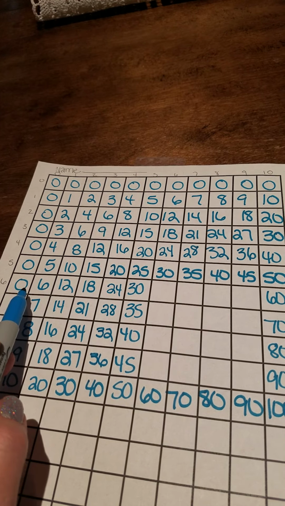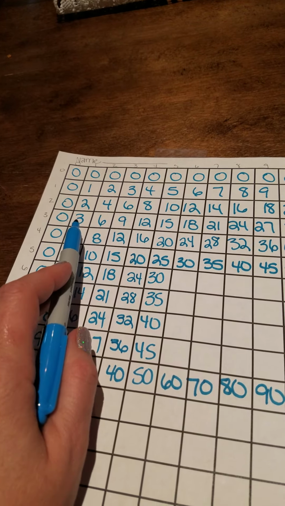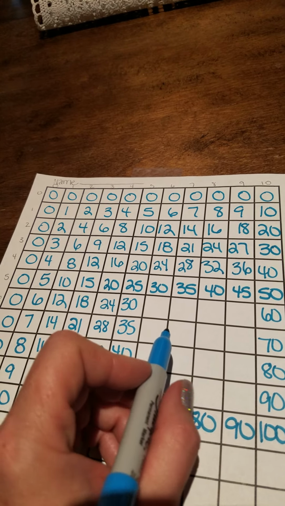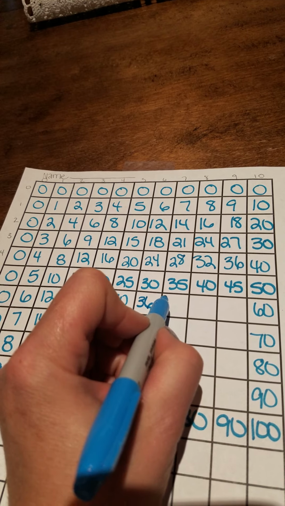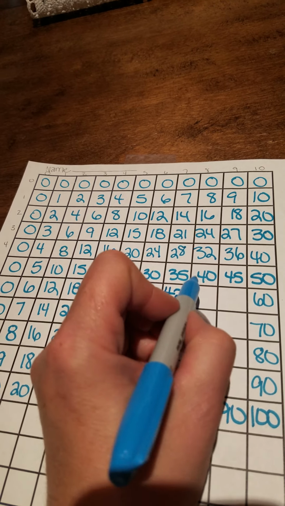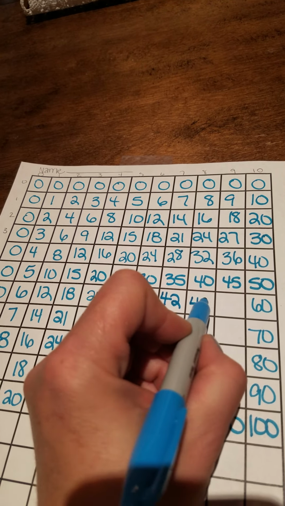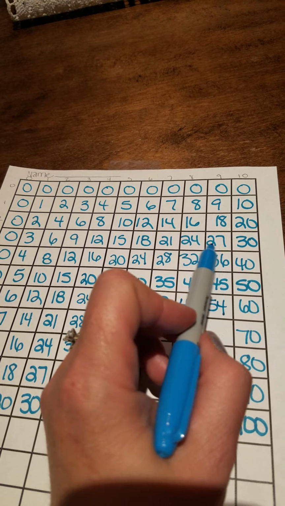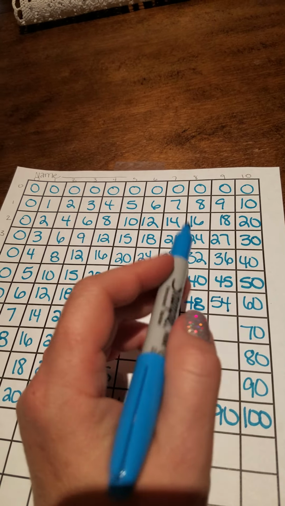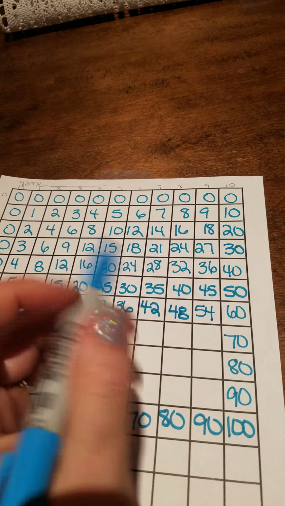Now for sixes, remember, just double your threes. 3 plus 3 is 6. 6 plus 6 is 12. 9 plus 9 is 18, and so on. So 18 plus 18 is going to be 36. 21 plus 21, 42. 24 plus 24, 48. 27 plus 27, 54. And if you need to use scratch paper to do things like 27 plus 27 or later on 36 plus 36, that's fine.